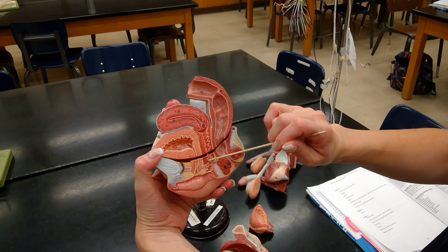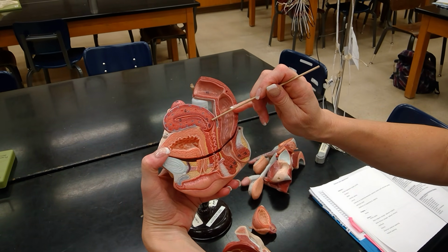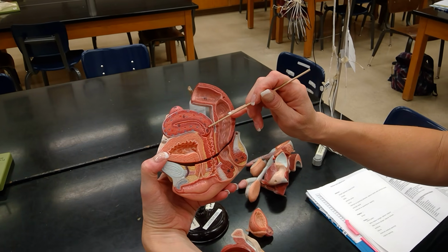This whole tube is the vagina. The fornix is the crease where the vagina extends up above the cervix, which projects down into the vagina.